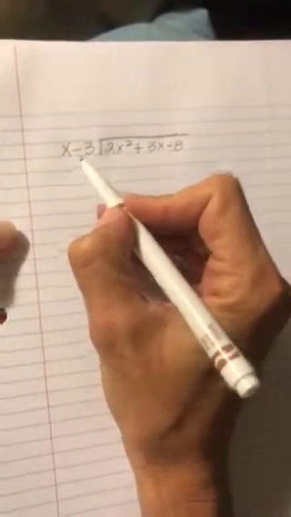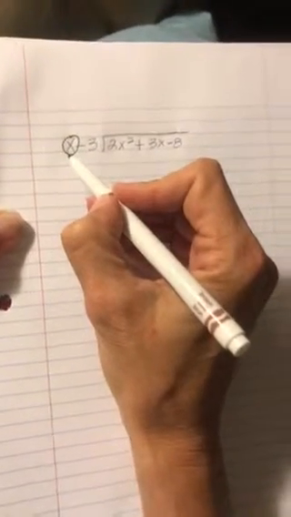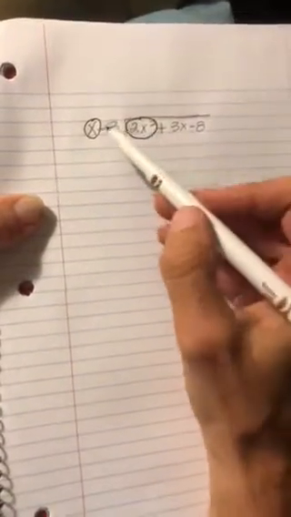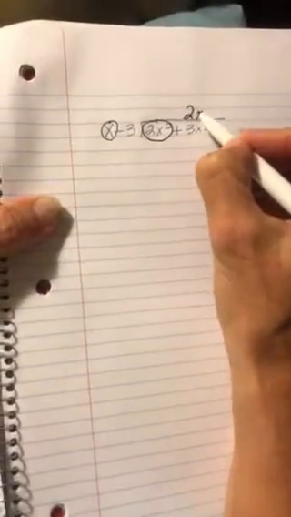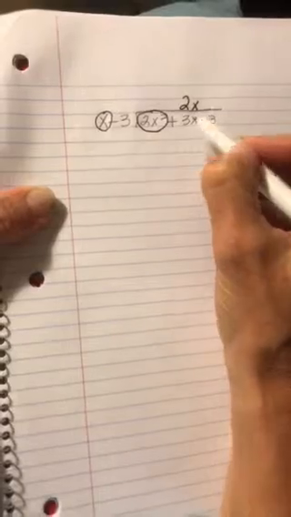Okay, whenever you're dividing polynomials, you only want to look at the first term to begin with. So x is the first term in your divisor, and 2x squared is the first term in your dividend. So you just ask your brain, what can I multiply by x to hit 2x squared? Well, that would be 2x.